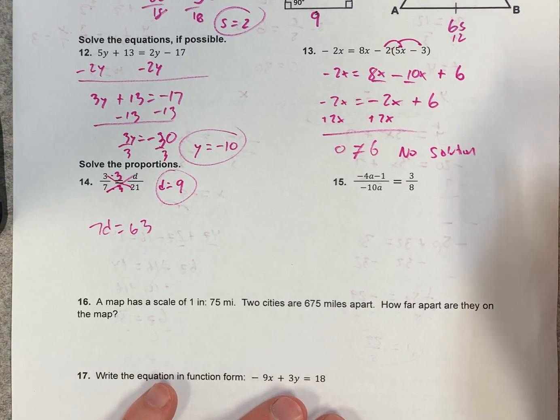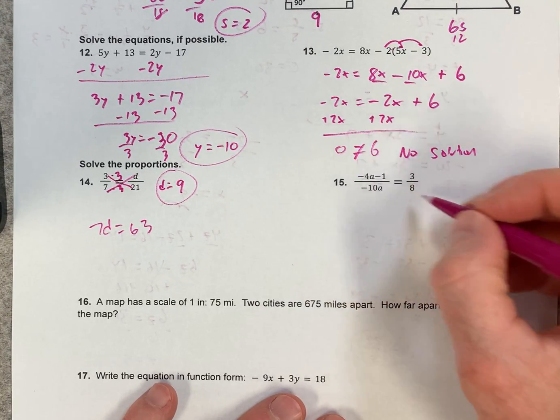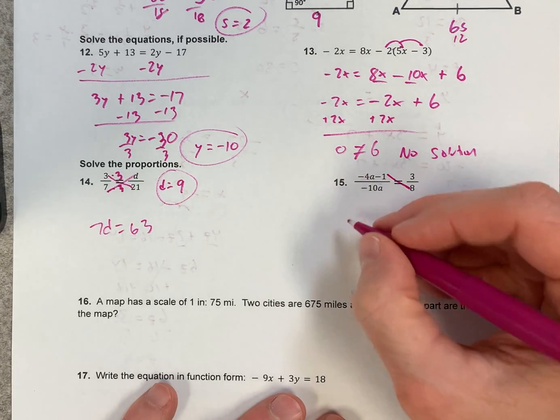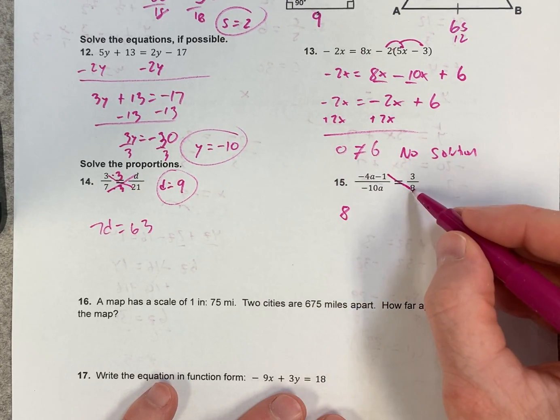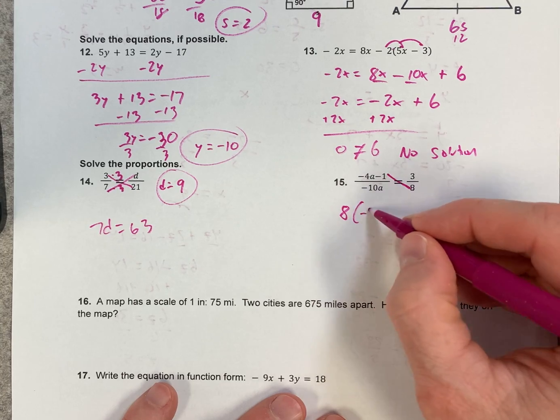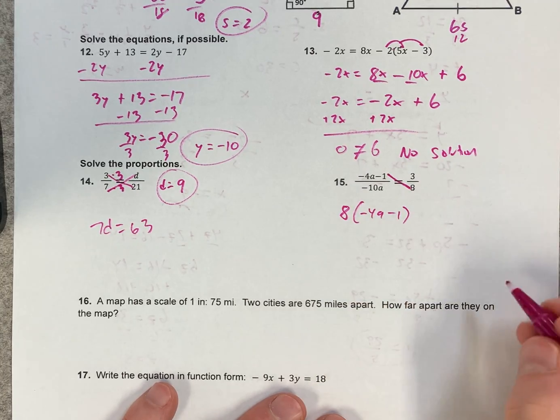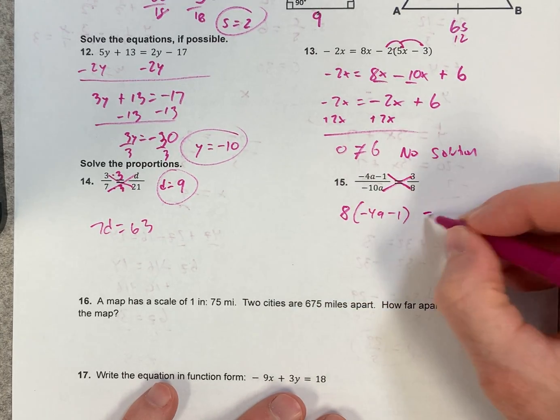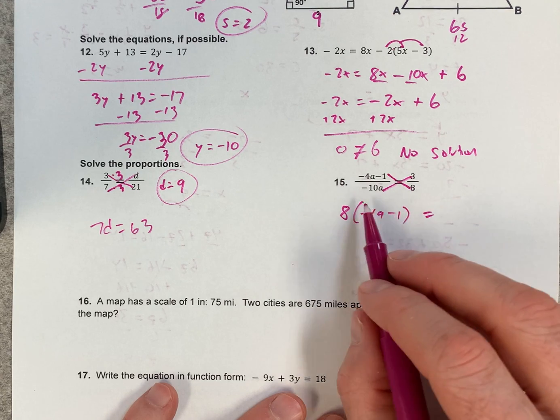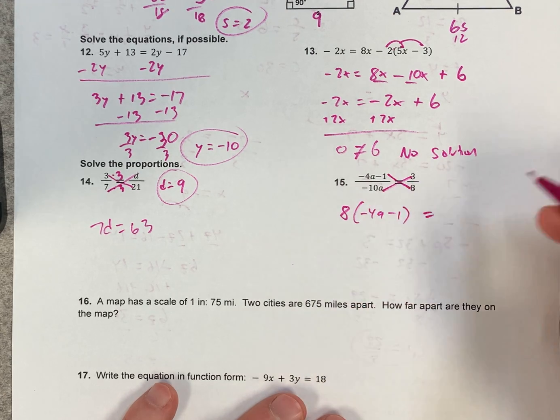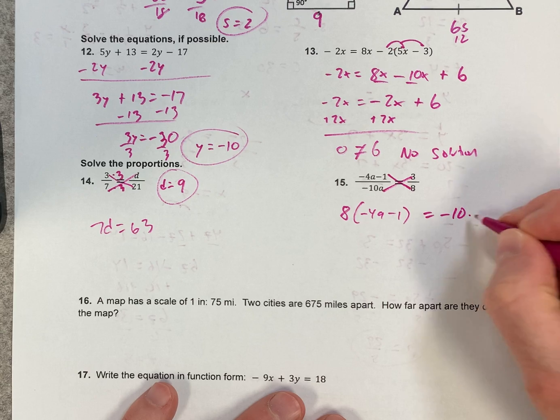So I have to do cross multiplication. It doesn't matter which diagonal I start with. Let's just do this one. Make sure we understand we're multiplying 8 times that whole thing, which means it has to distribute. And then here, I'm not sure if this confuses you. So this is just negative 10 times a times 3. I'm just going to go ahead and write that.